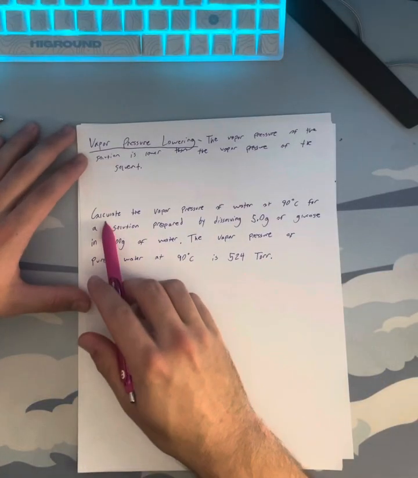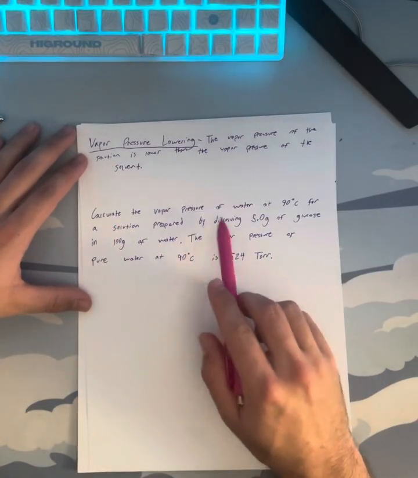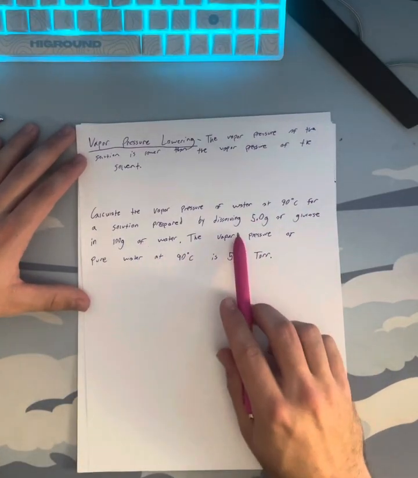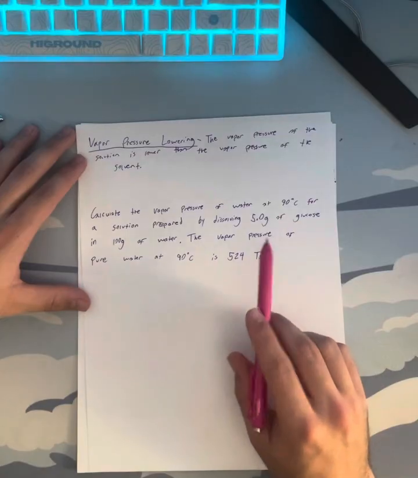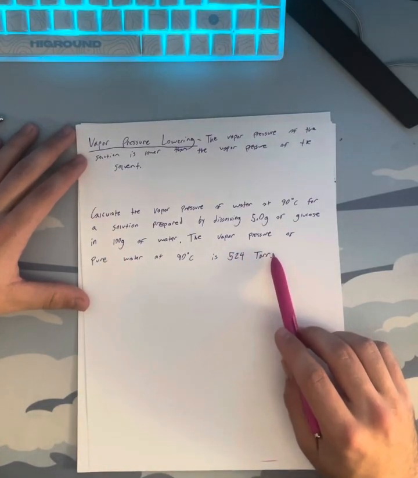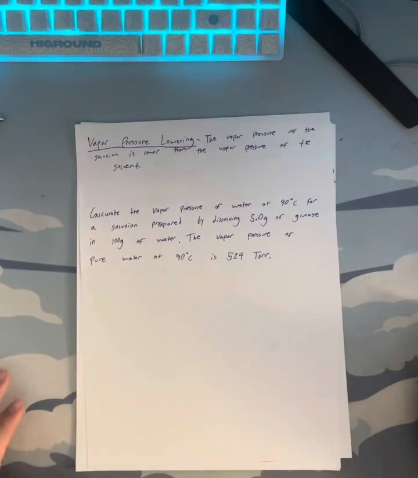For this topic, we have a practice problem: calculate the vapor pressure of water at 90 degrees Celsius for a solution prepared by dissolving 5 grams of glucose in 100 grams of water. The vapor pressure of pure water at 90 degrees Celsius is 524 torr.